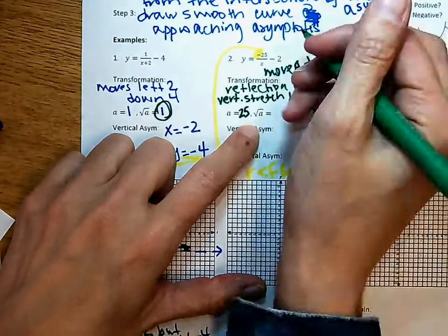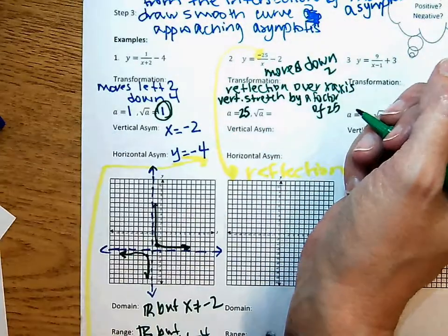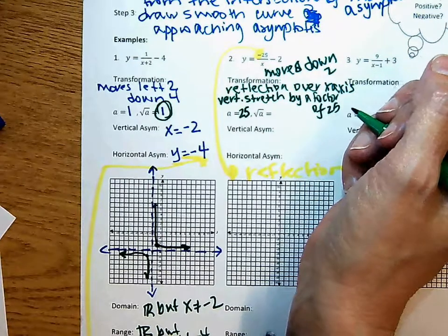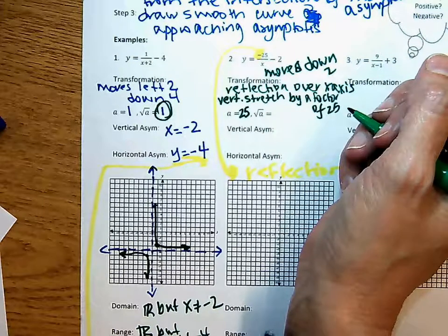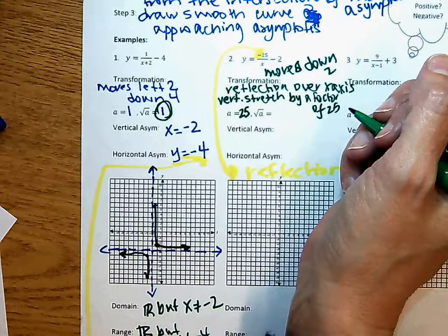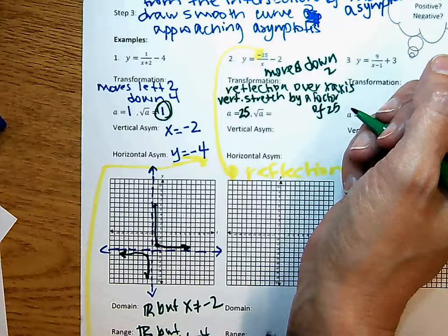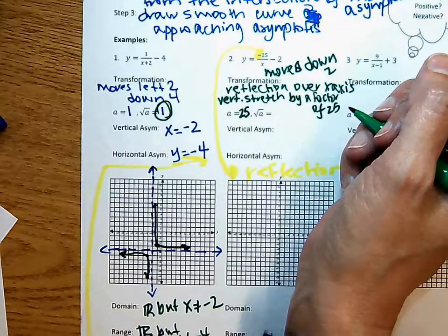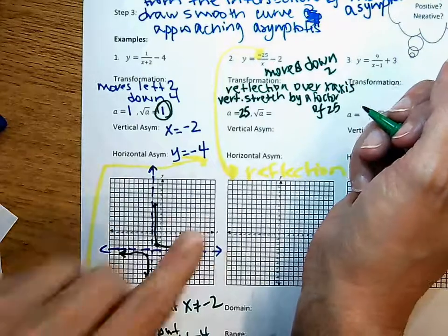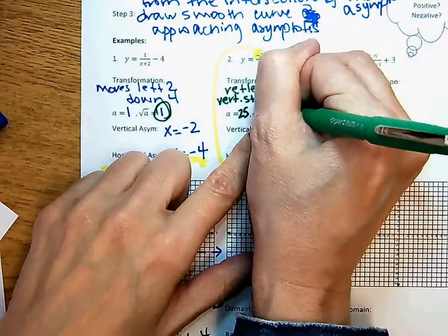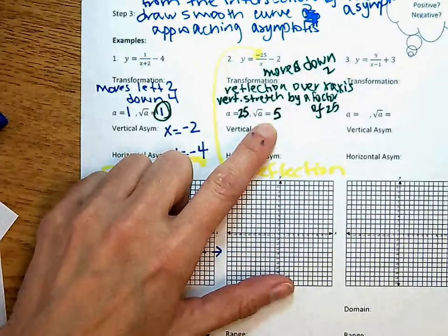So if A is 25, what's going to happen if you take the square root of negative 25? It's going to give you an error. Yeah, you can square it. It's an imaginary number, so you know how to do that, but you can't graph it on a real number line or number coordinate plane. So A is 5, right?